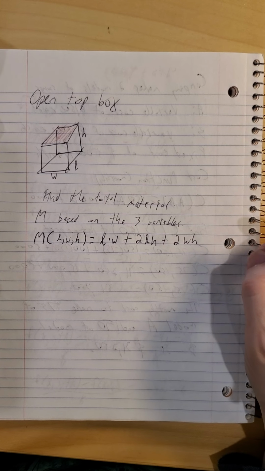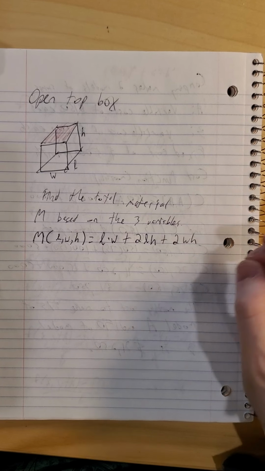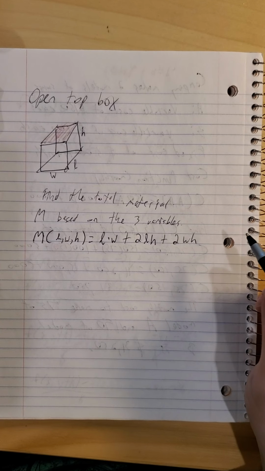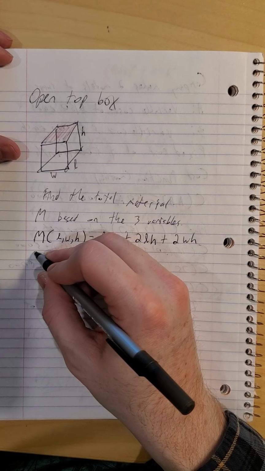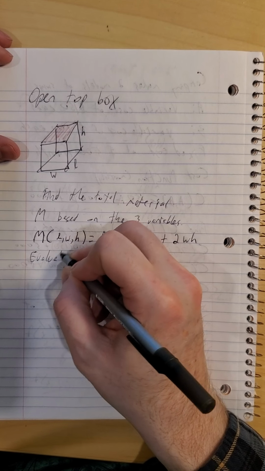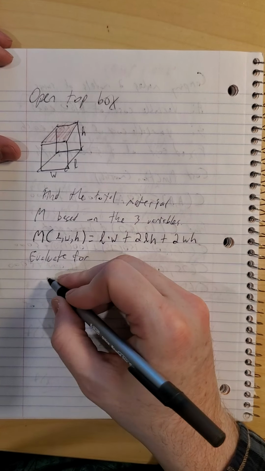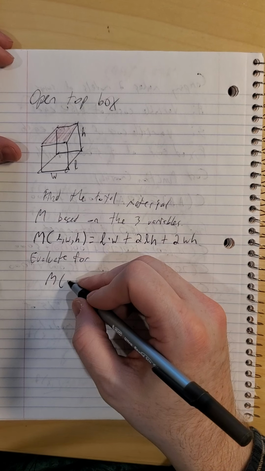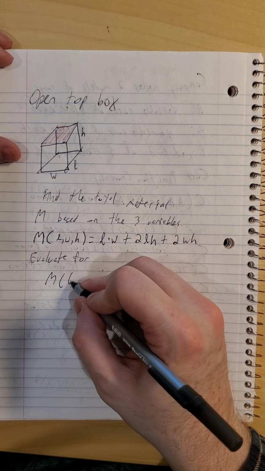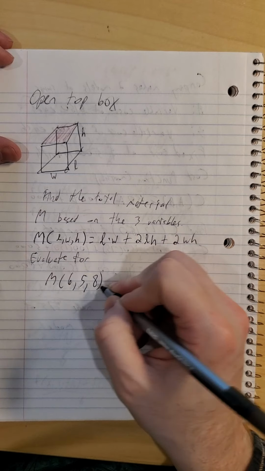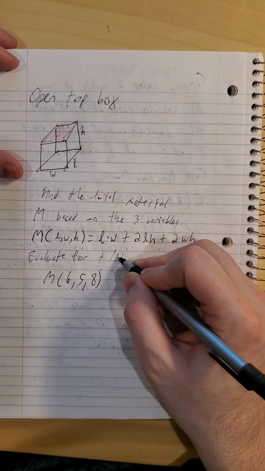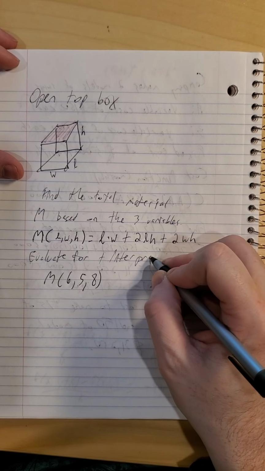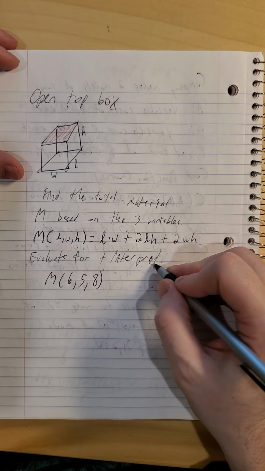So that would be our model to represent how much material we need based on the 3 inputs. They may also ask us to evaluate for M of 6, 5, and 8. And we'll also interpret what that means.